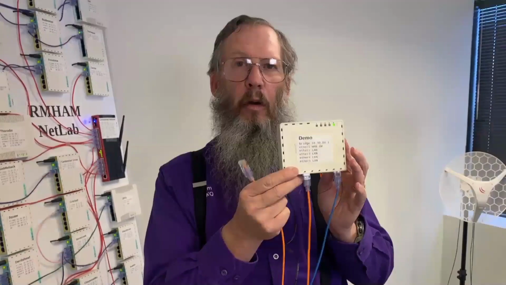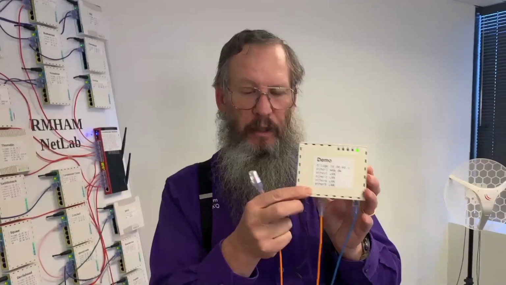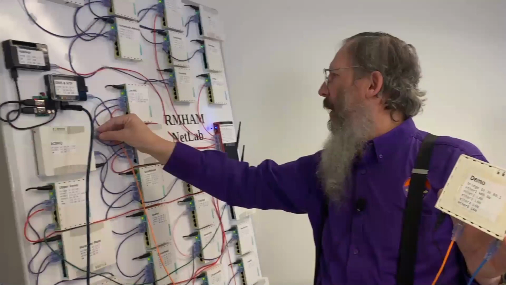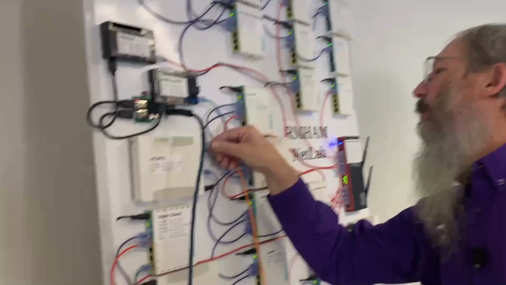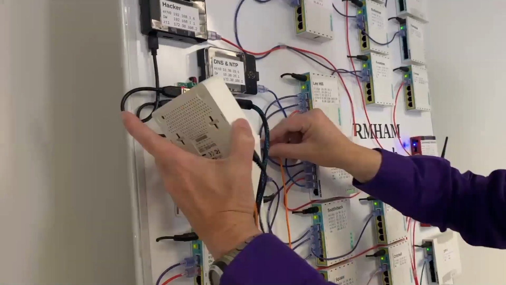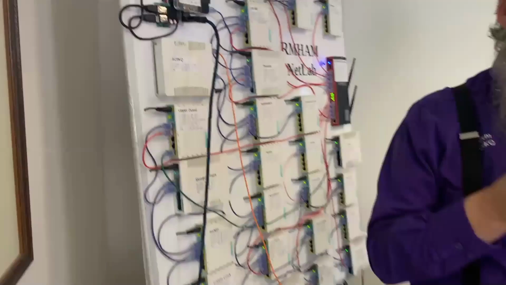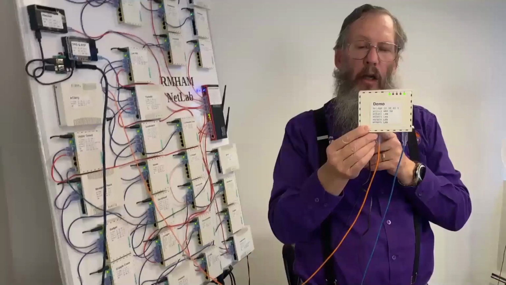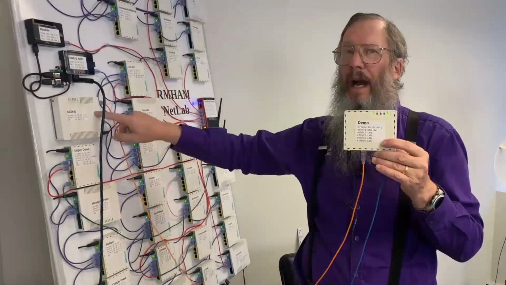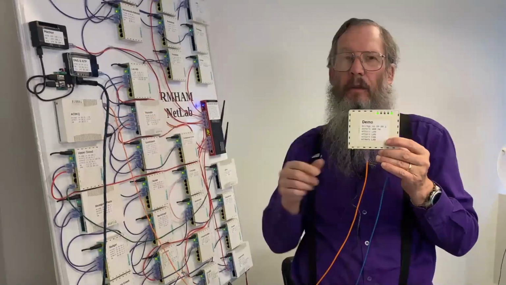And then the orange wire is going to be how I connect, if I can find the hole, to the rest of the world. So what will now happen is that I can talk over this Ethernet port to this device, but only if I configure this device correctly.